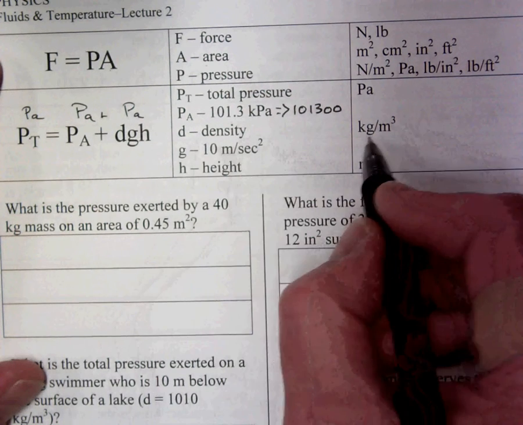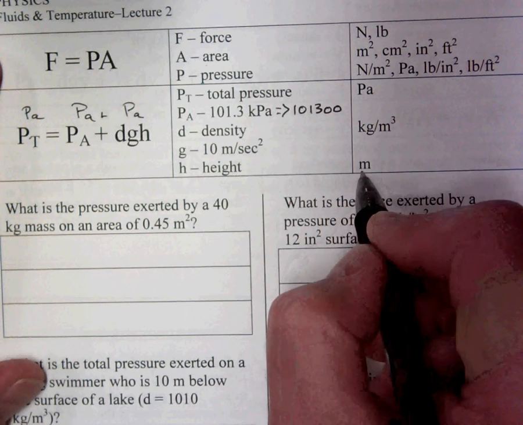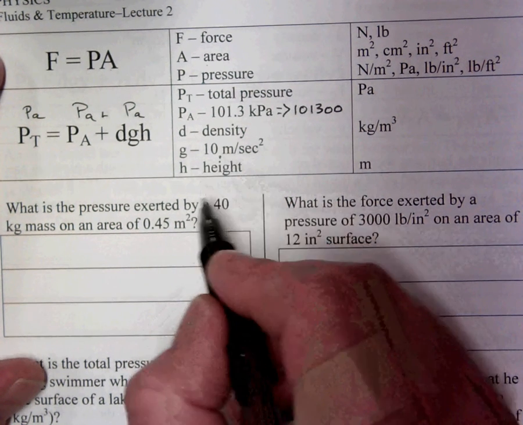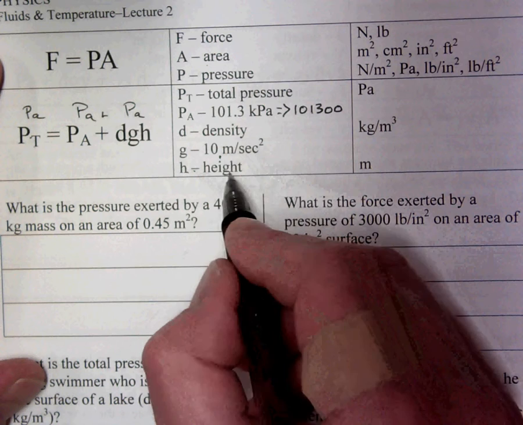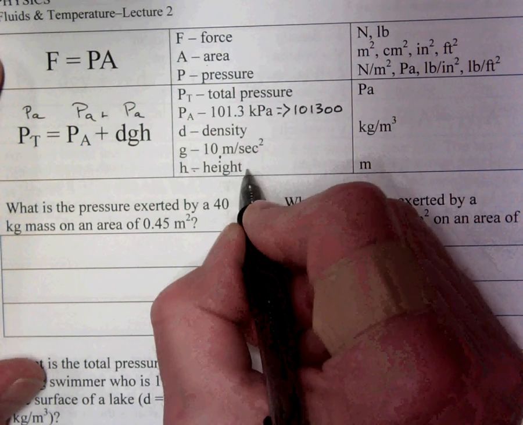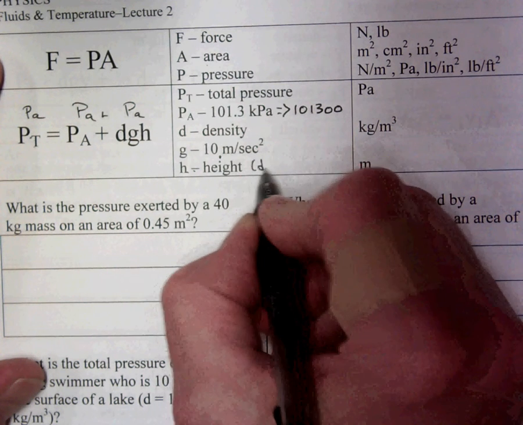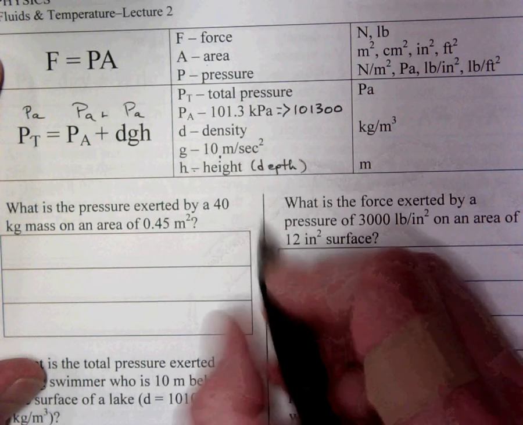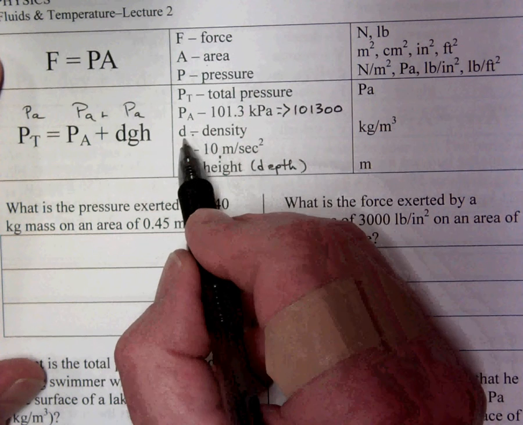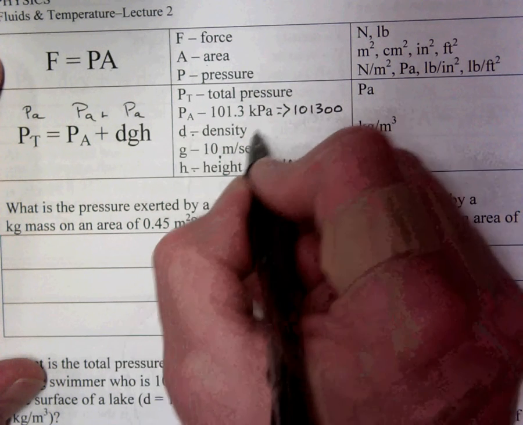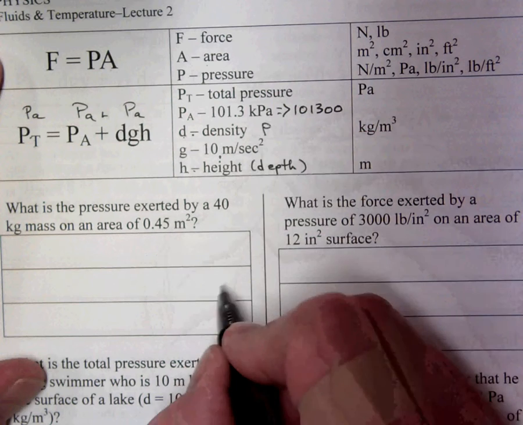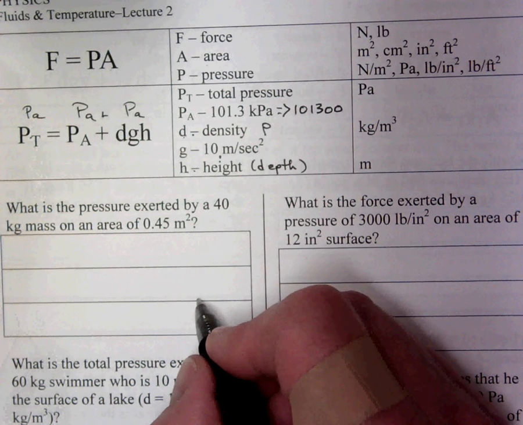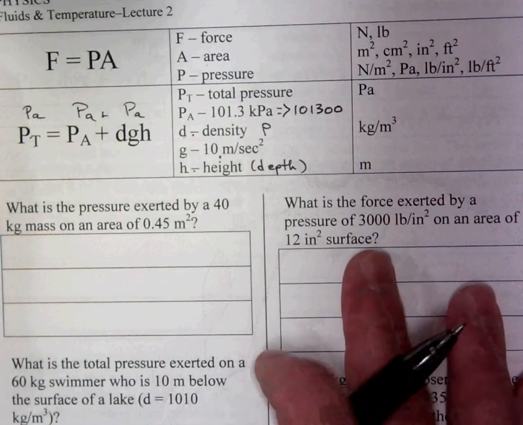D is density, and this has to be in kilograms per cubic meter. G is 10 or 9.8 depending on your instructor, and H is height. Technically it's height, but we can also use depth of the water. And like I said in the last lecture, some of y'all may be using rho as the symbol for density.